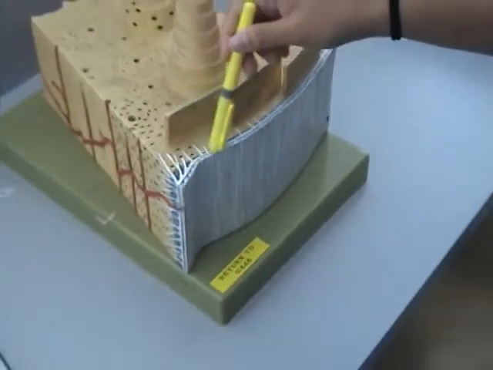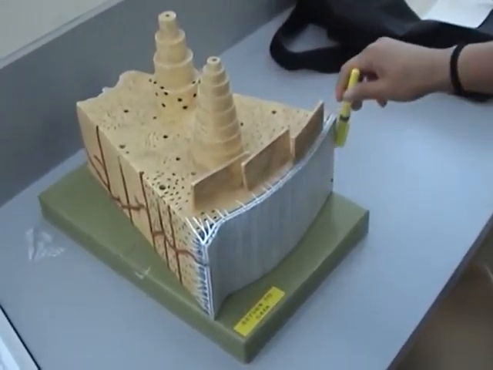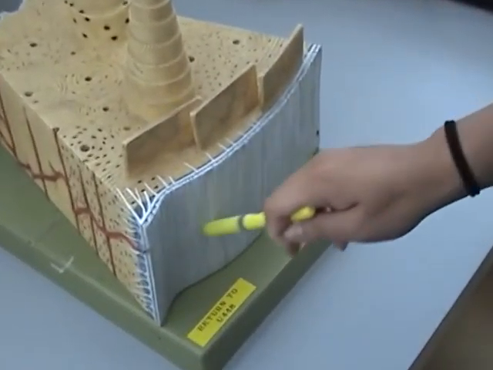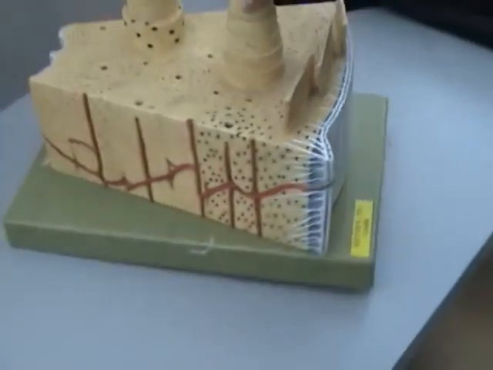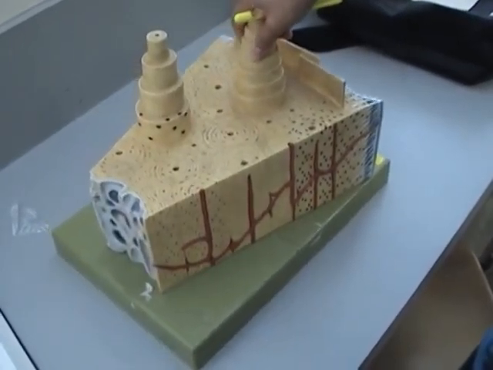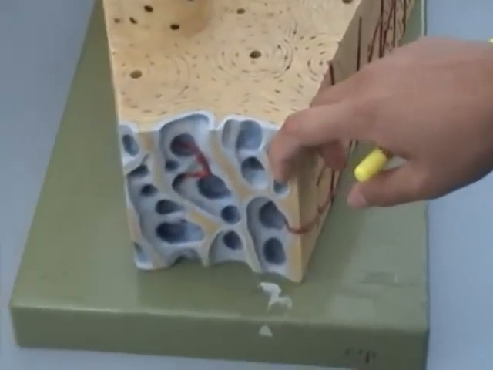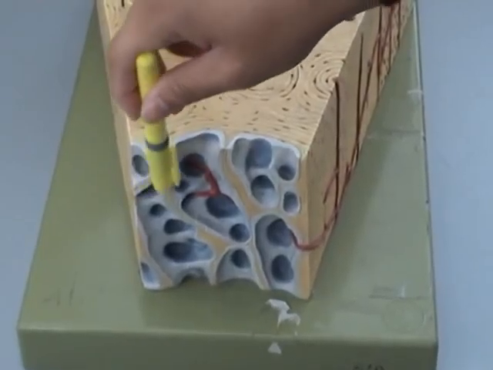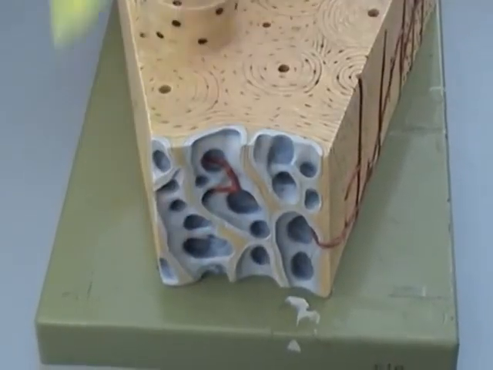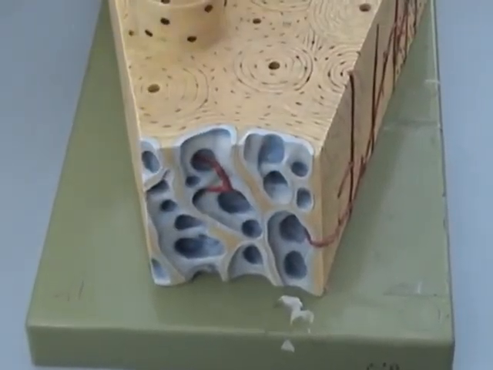You've got your periosteum, and this is dense irregular connective tissue. What else? Endosteum, that would be the blue area lining this spongy bone.